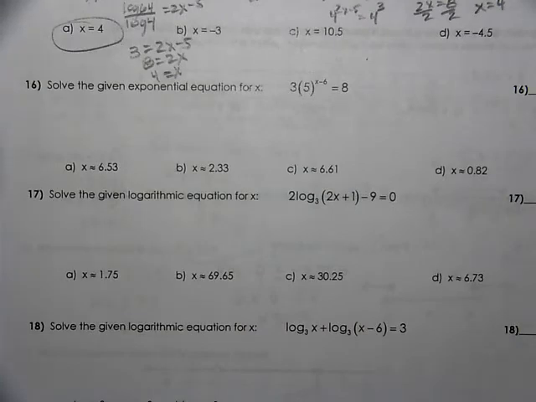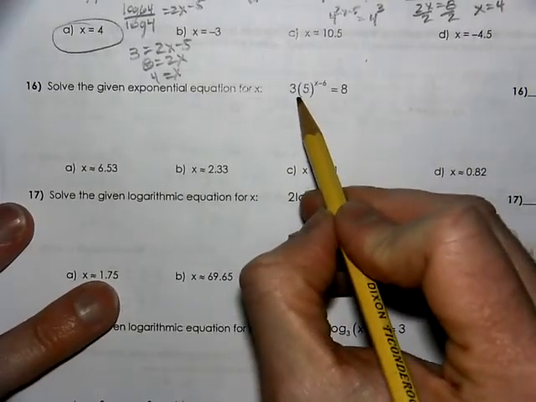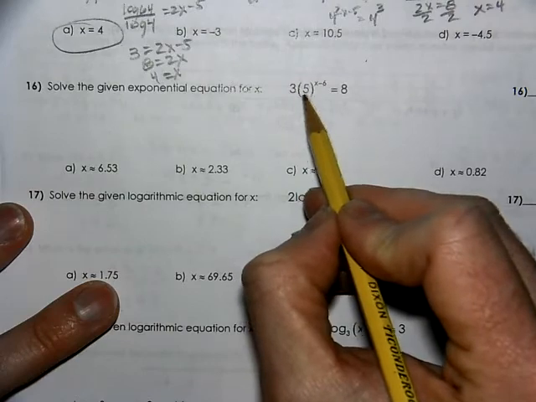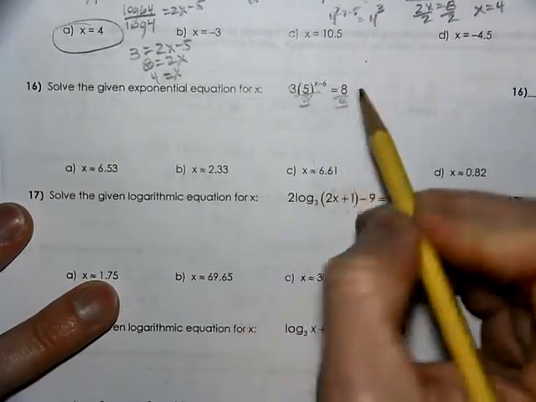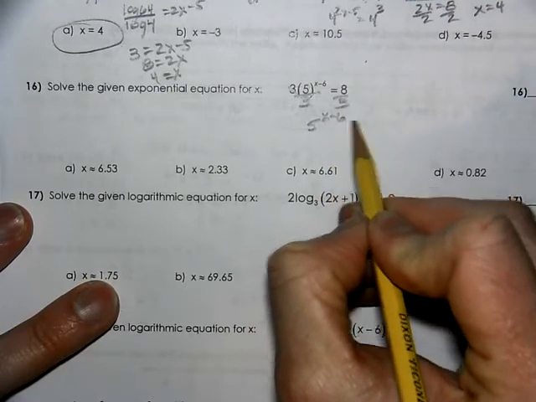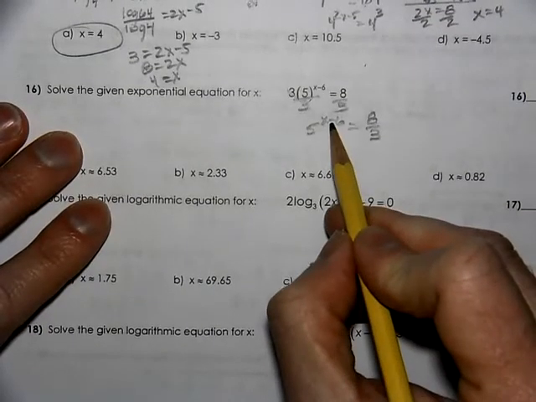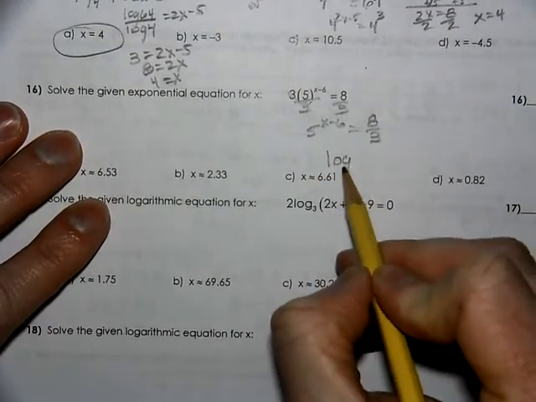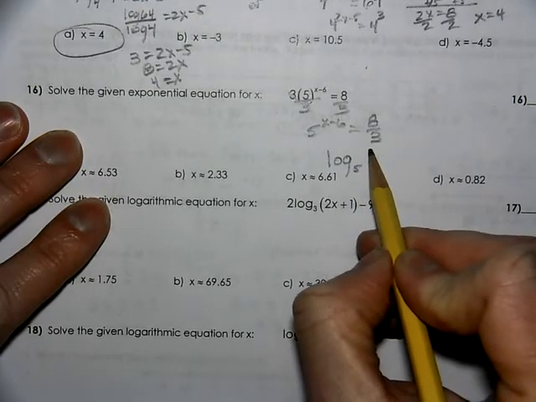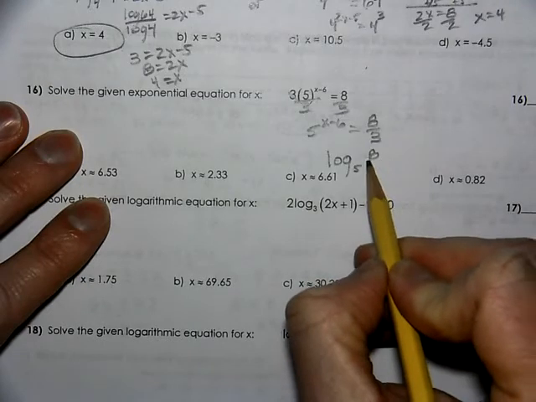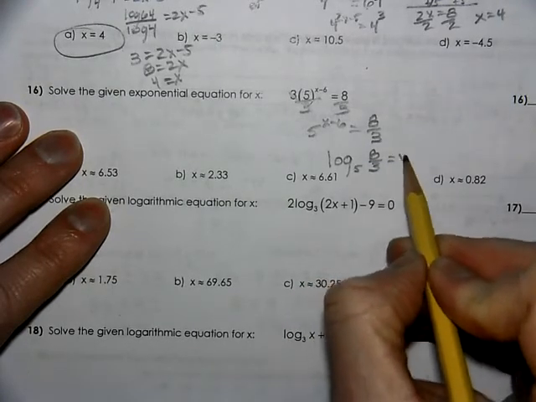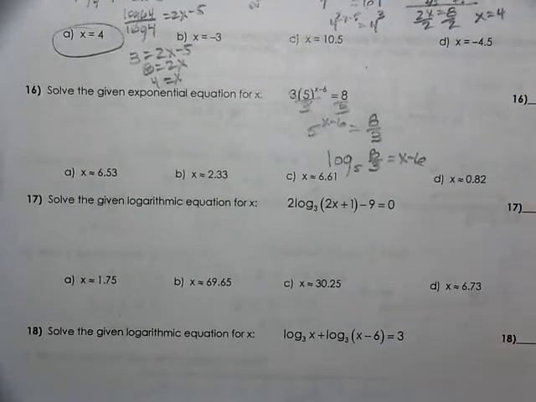16. Solve the exponential equation. So we look at this one. You can't make that 15, but we can divide the 3 to both sides. Here's an example where you can't make the bases the same on both sides. So if you can't make the bases the same on both sides, then we need to use logarithms, because we're solving for an exponent. Log base 5 of 8 over 3 equals x minus 6. That would be our logarithm.